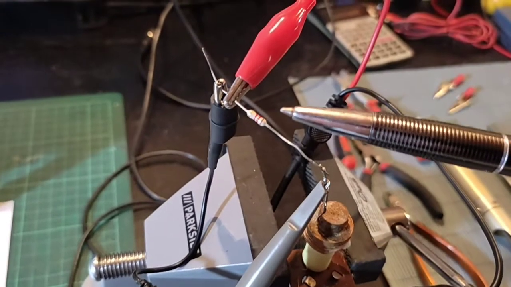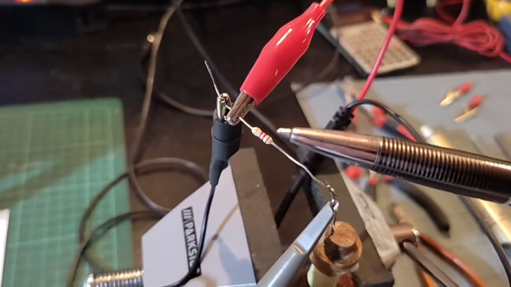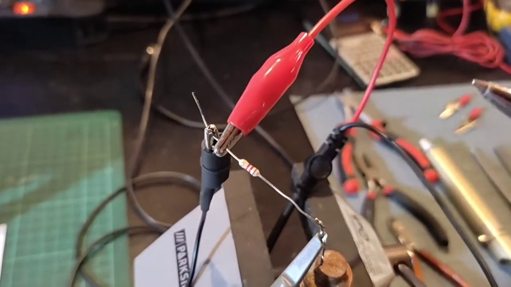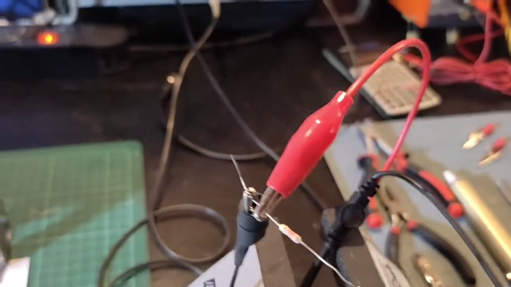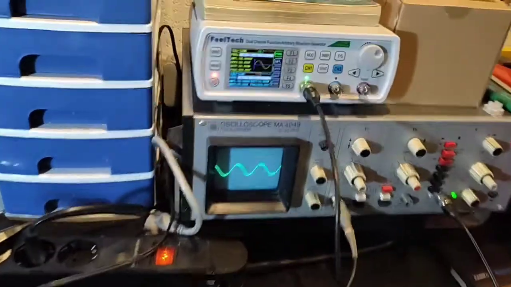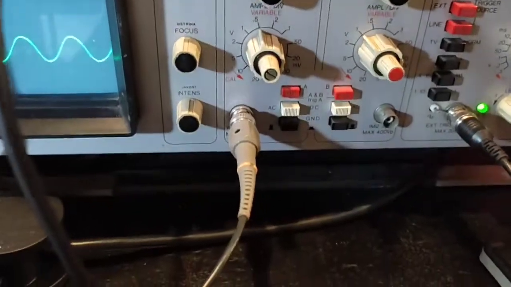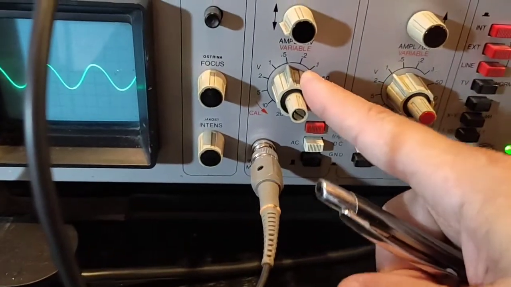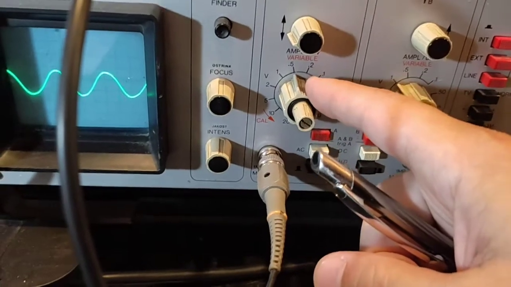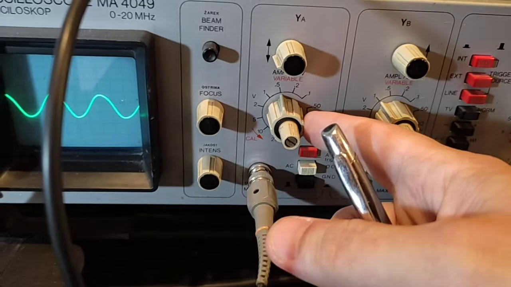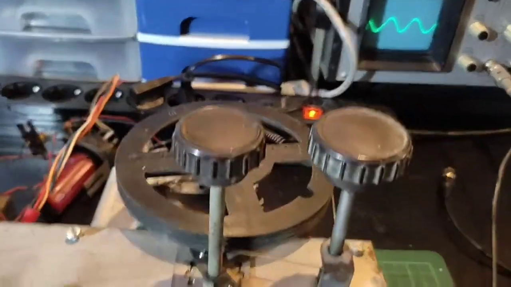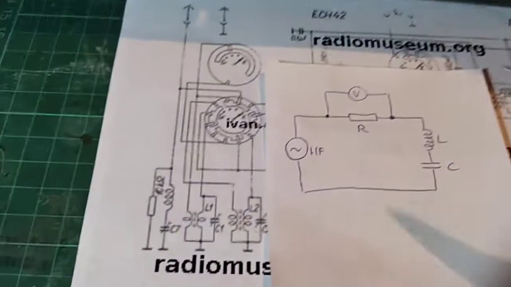It's not important what value it would have. It can be 100 ohms, 1 kilo ohm, 10 kilo ohms. It would just change the setting on your measuring equipment. With less resistance you would have to set it to be more sensitive, and vice versa, because we will have more voltage on higher resistance.